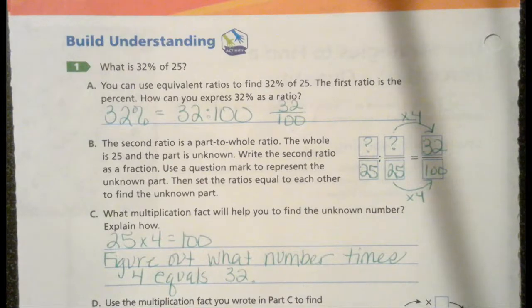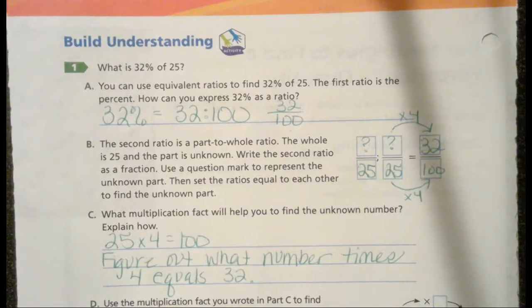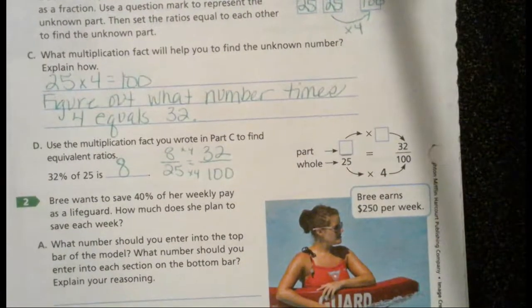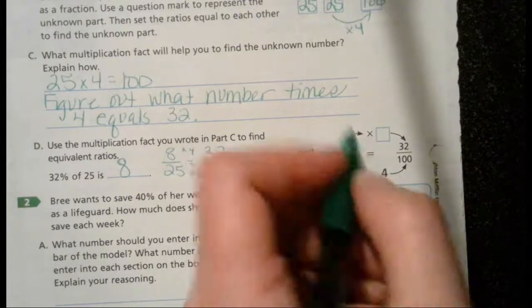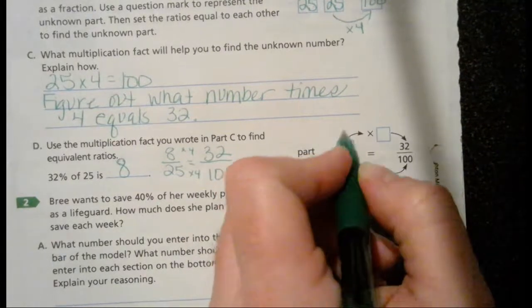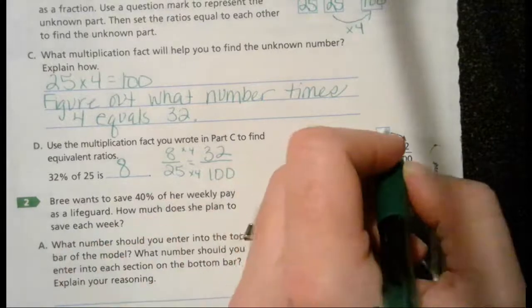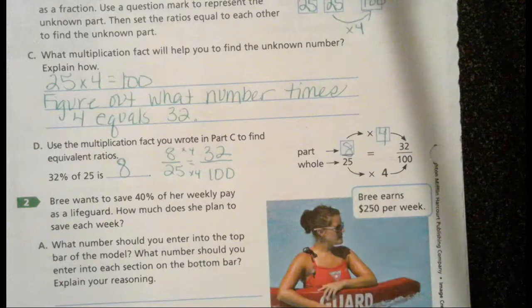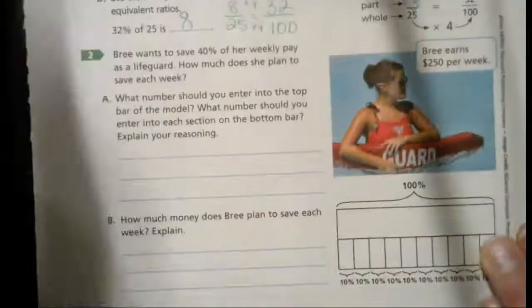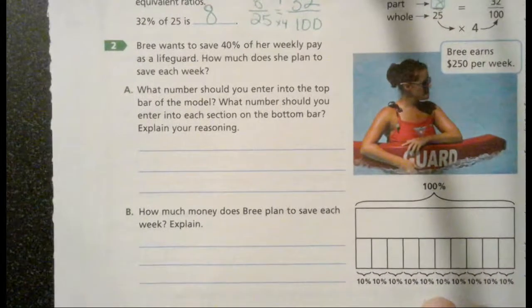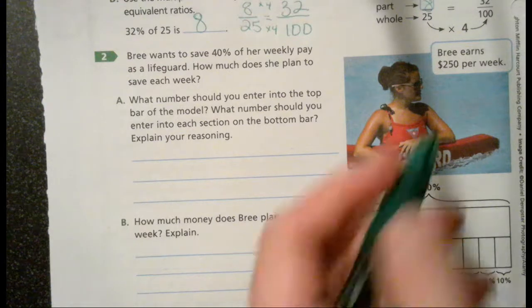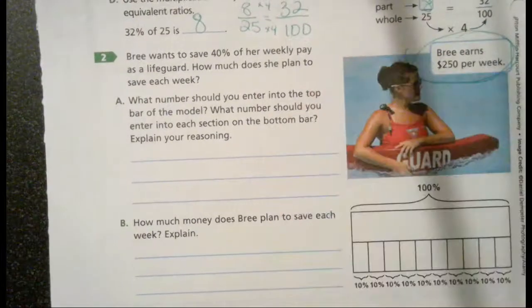Or we could just fill it out over here on the side. So, we've got our part and our whole, 8 25ths, and 8 times 4 equals 32. 25 times 4 equals 100. Alright, on to question 2. Bree wants to save 40% of her weekly pay as a lifeguard. How much does she plan to save each week? And over here on the side, it tells us that Bree earns $250 per week.